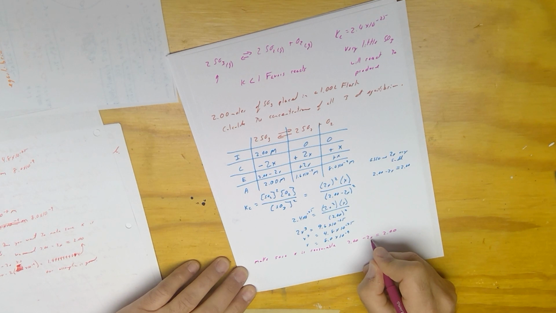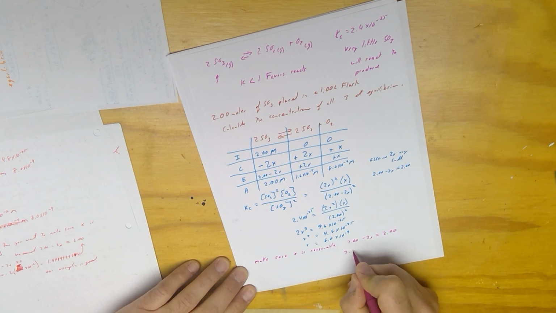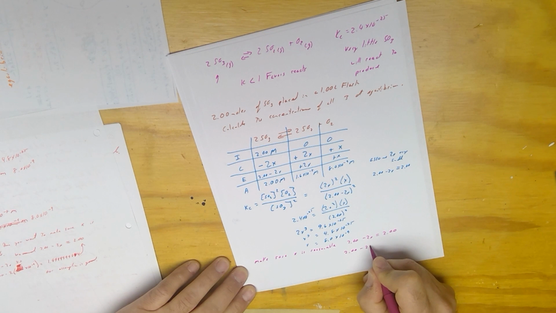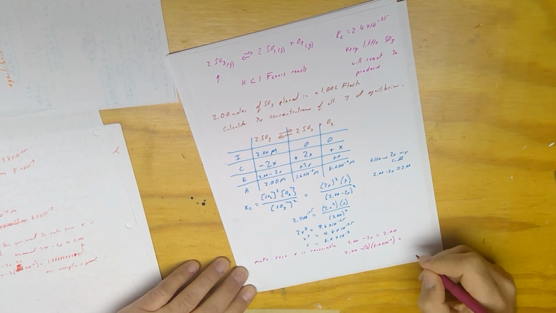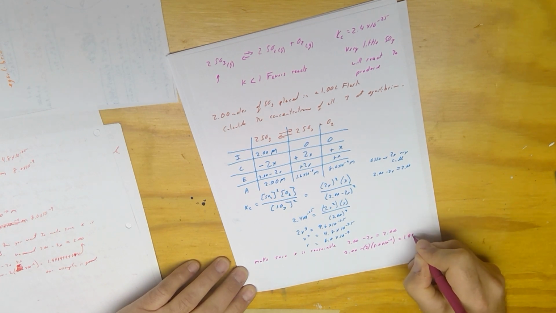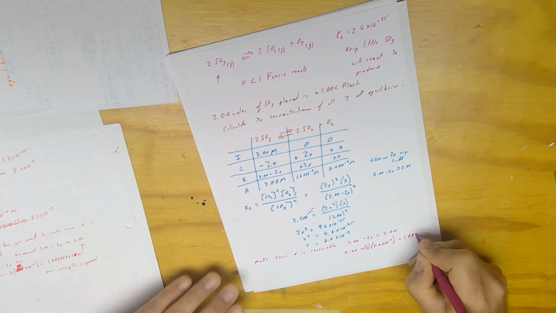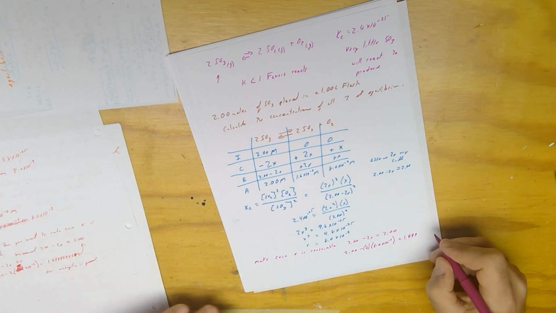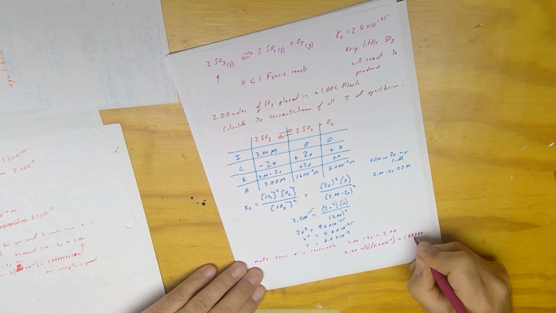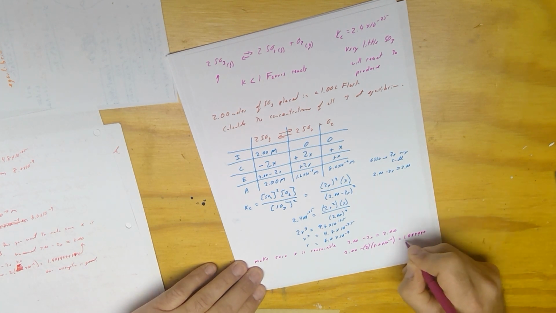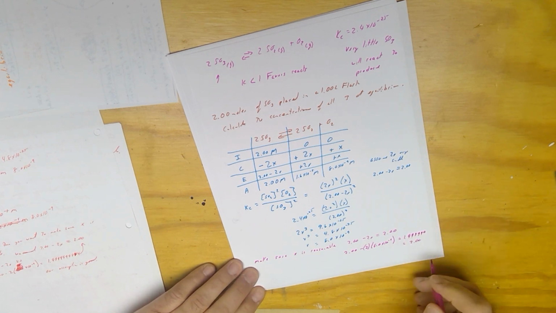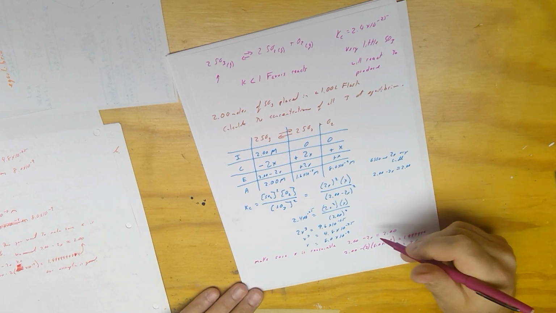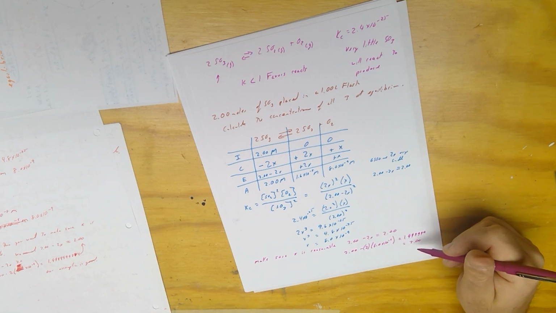Let's put in what we found for x. 2.00 minus 2 times 8.0 times 10 to the minus 9th gives 1.999 and a string of nines. With sig figs, this is going to equal 2.00.